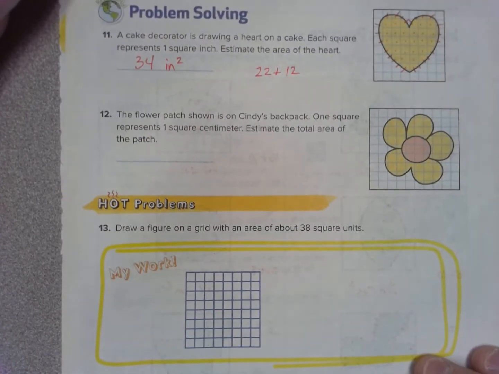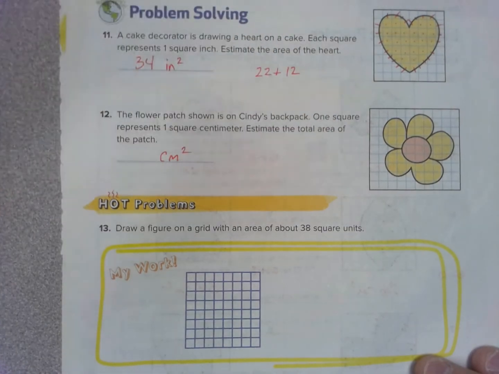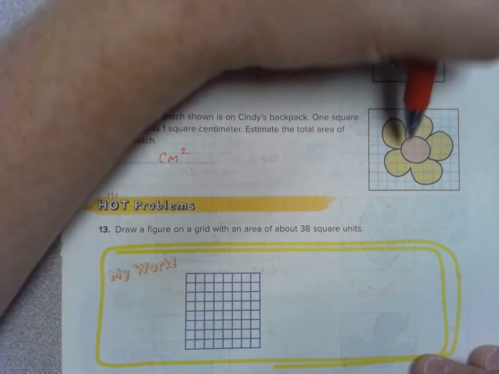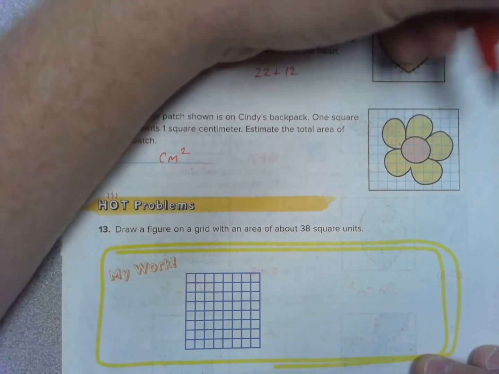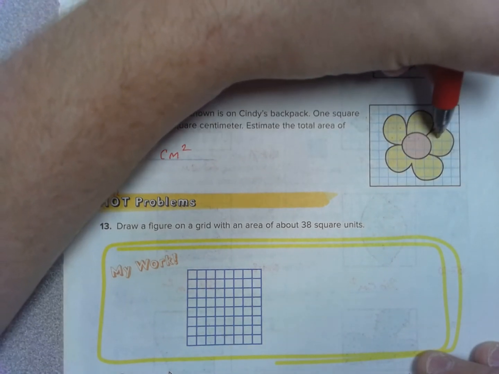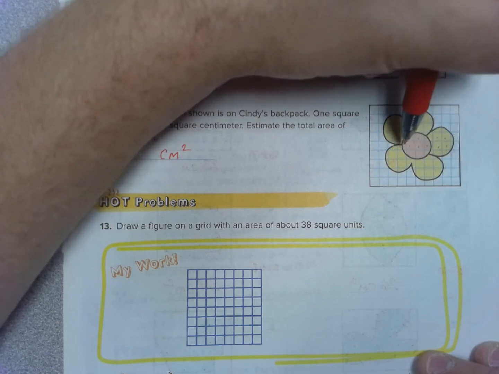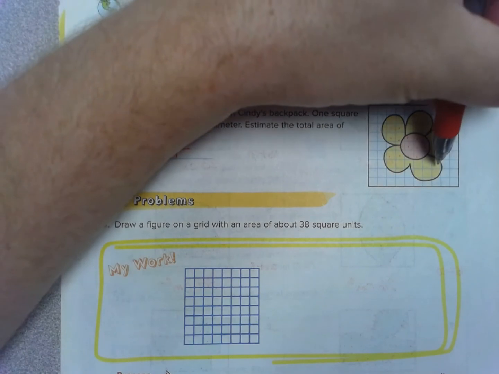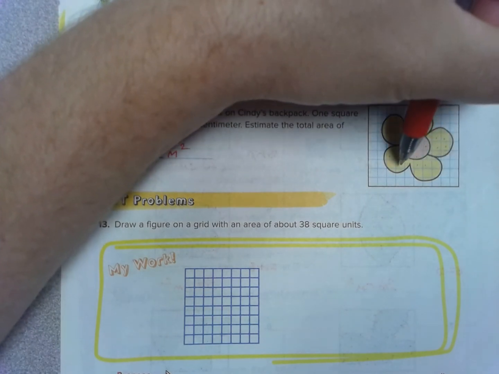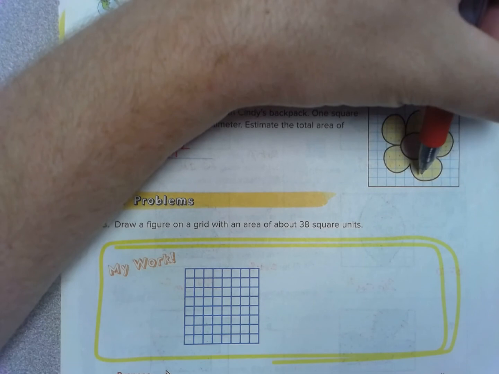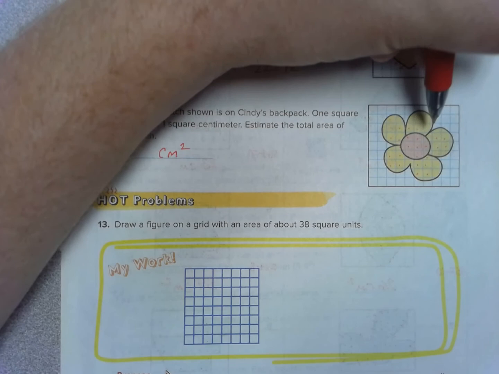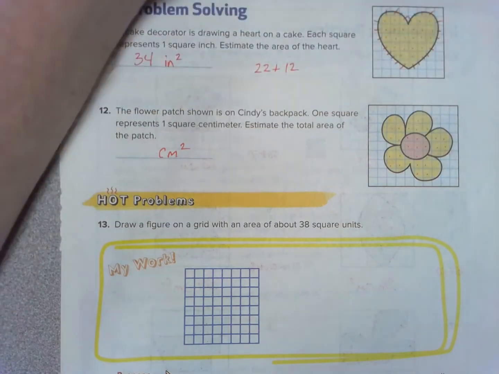The flower patch is on Cindy's backpack. Each square is 1 square centimeter. So the total: 1, 2, 3, 4, because this is the whole one, right? 5, 6, 7, up to 30 whole.